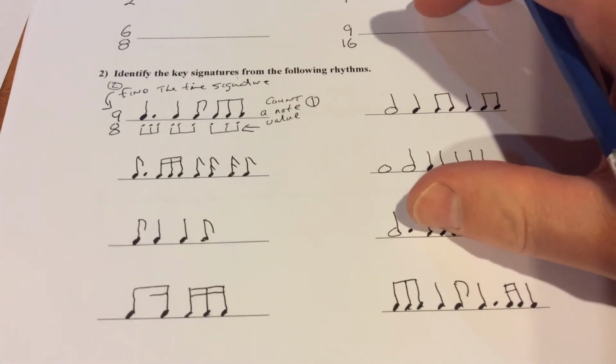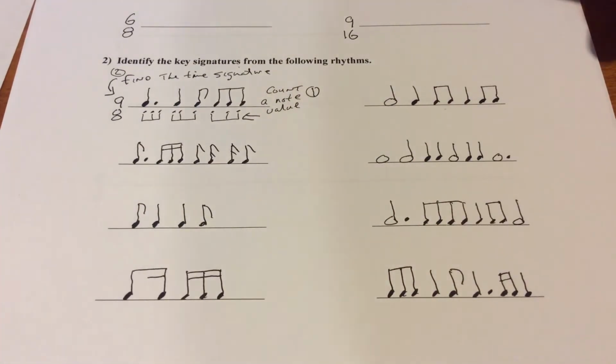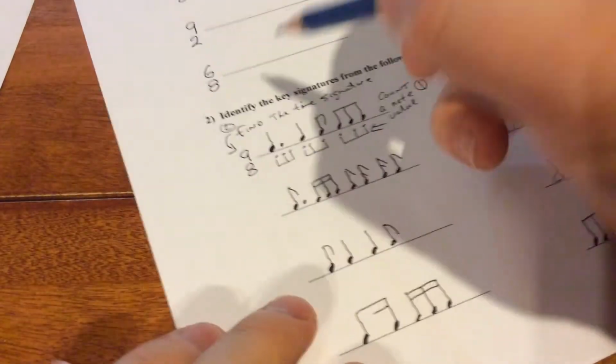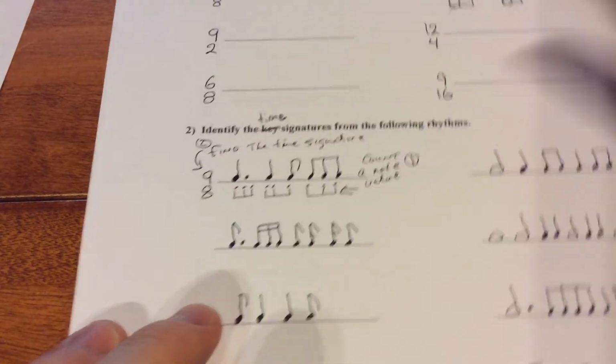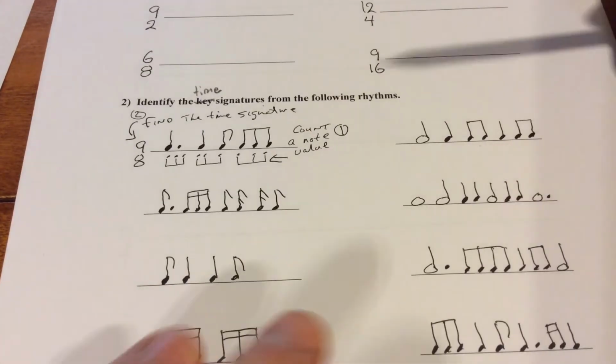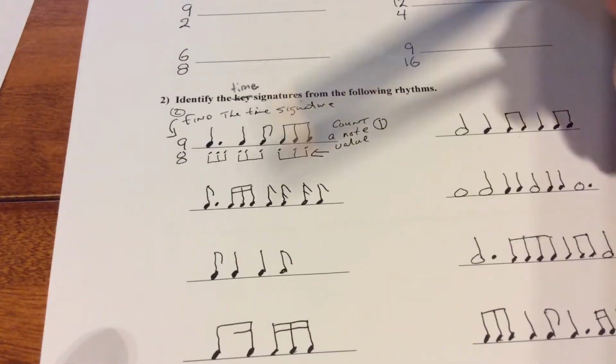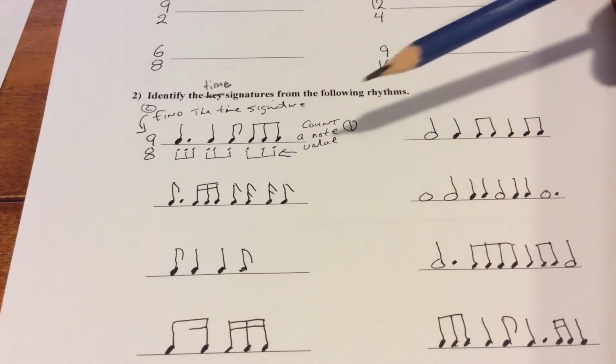Question number 2 is going to be identifying key signatures. That actually should be a couple typos in this. Identify time signatures. How about that? From the following rhythms. It'd be pretty hard to find a key signature on this one, or any of these rather. Okay, so you can see here, we got 2 different things.